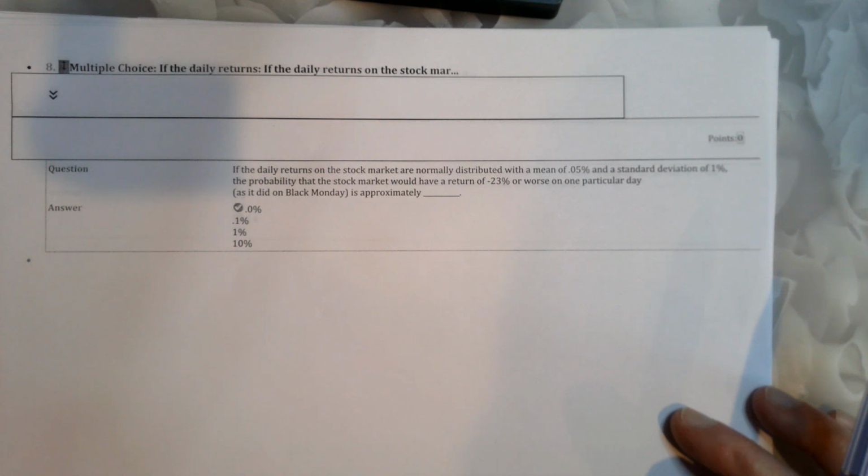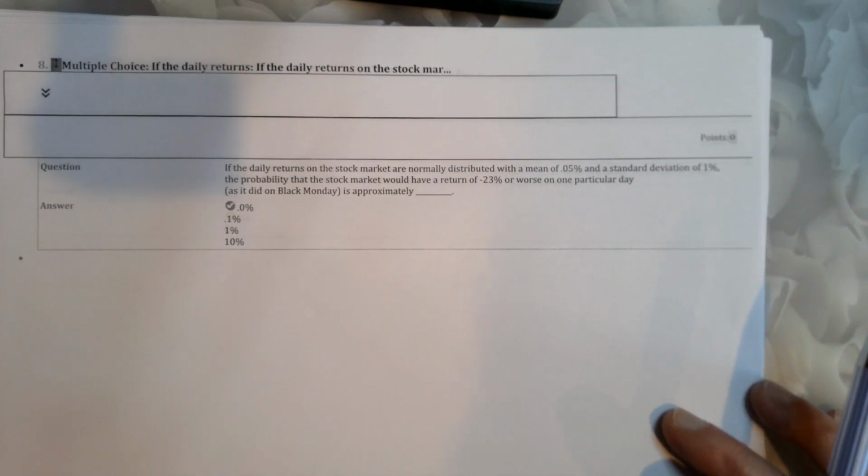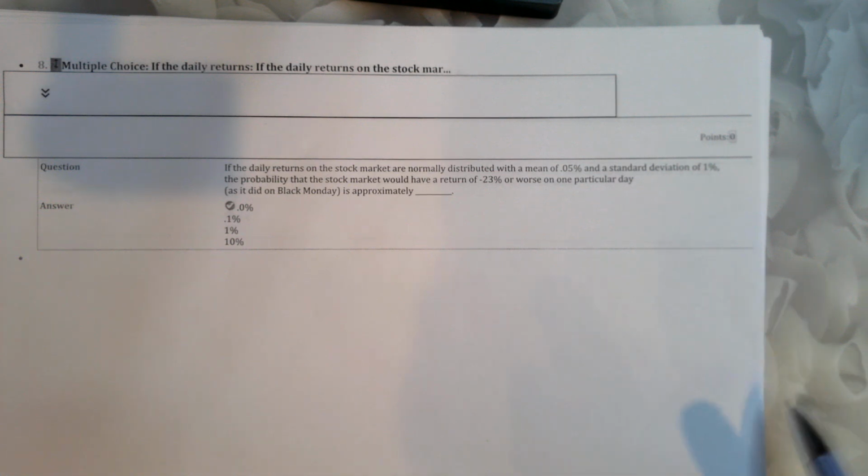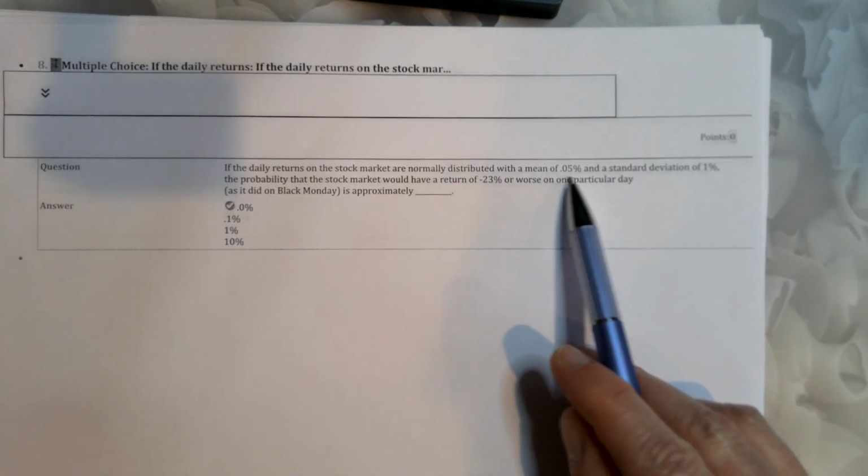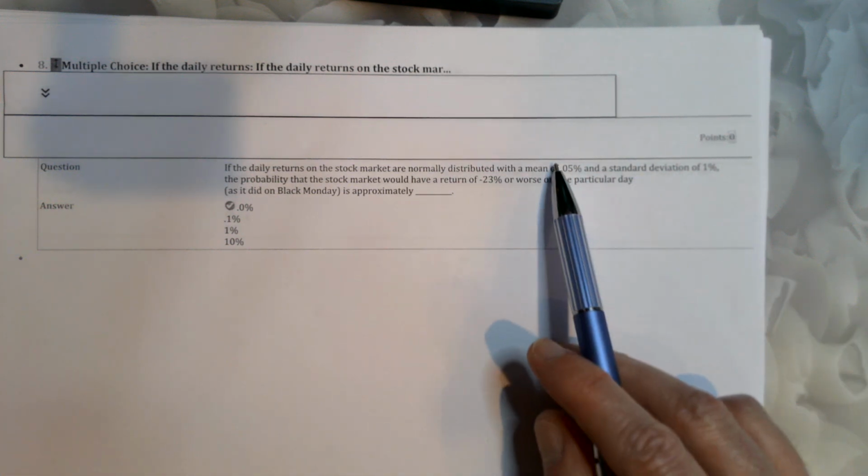If the daily returns on a stock market are normally distributed with a mean of 0.05% and a standard deviation of 1%, the probability of a stock market having a return of negative 23% or worse on a particular day is approximately. Okay, now first of all, these numbers are wildly wrong.